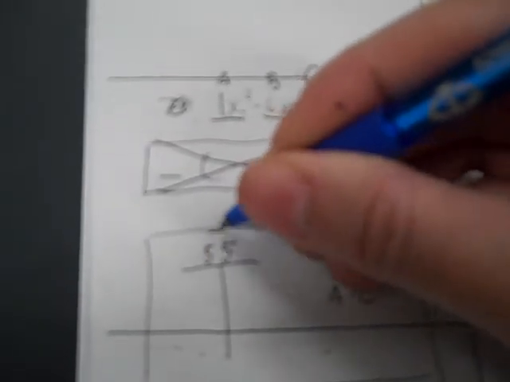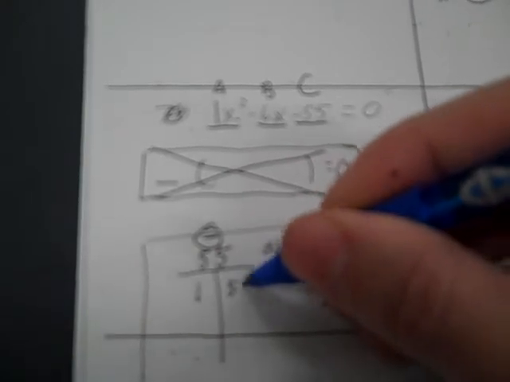Remember how I do that? I always take the A multiplied by C. So A is positive 1, and C is negative 55. That's negative 55, and when I get a negative, I'm going to look for a difference. The difference has to equal 6. 55 divided by 1 is 55, but 55 minus 1 is not 6.